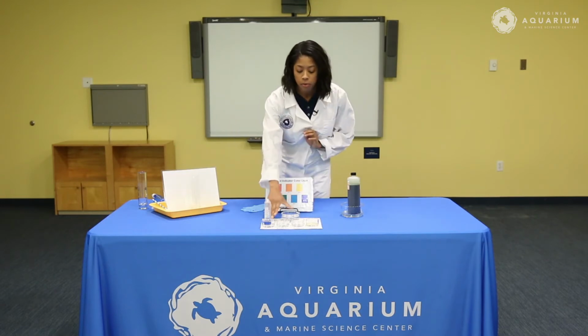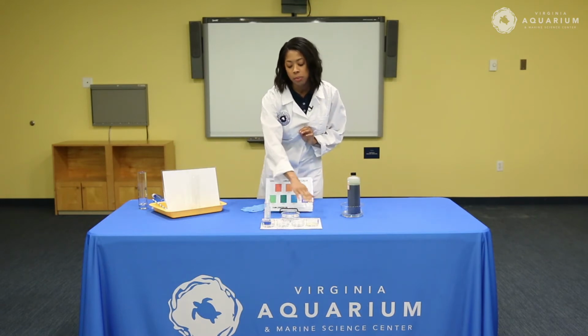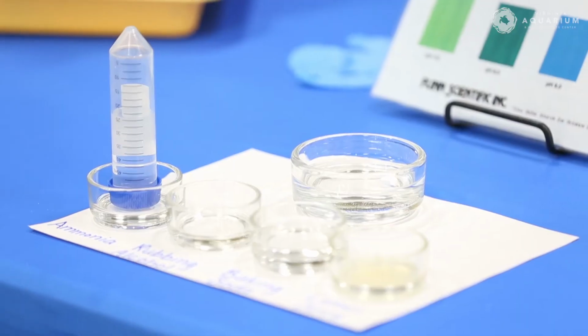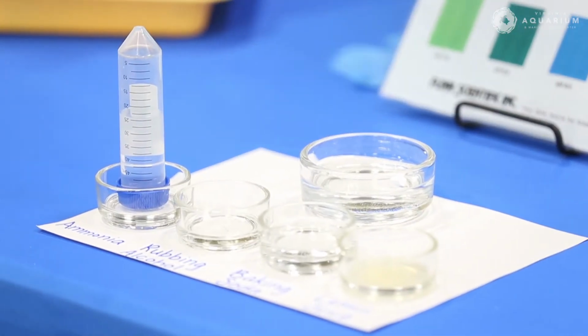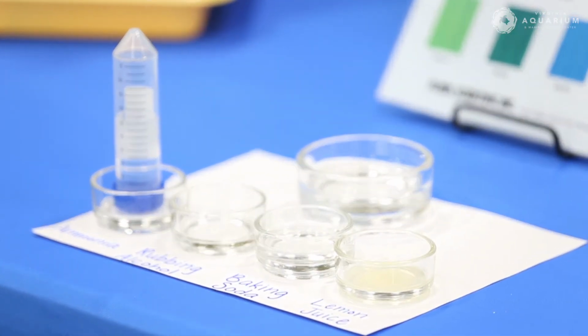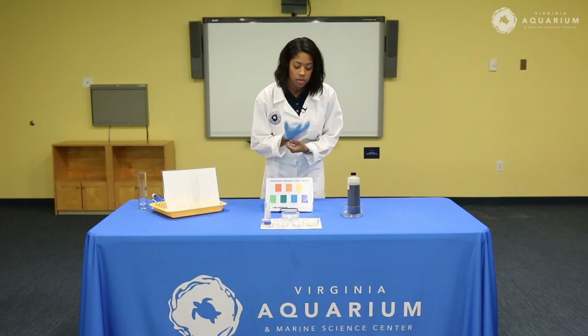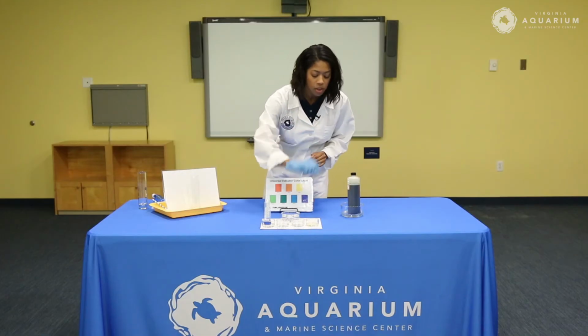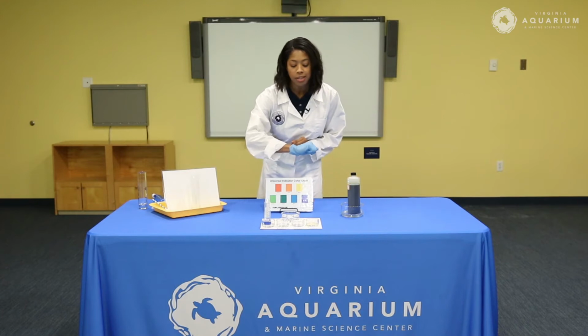So what I have before me right here on this table are examples of different household items, and I'm going to test the pH, and maybe you can make a good prediction about what you think the pH value is going to be. All right, so I've got my gloves on to be extra safe. My first substance we're going to test is lemon juice.